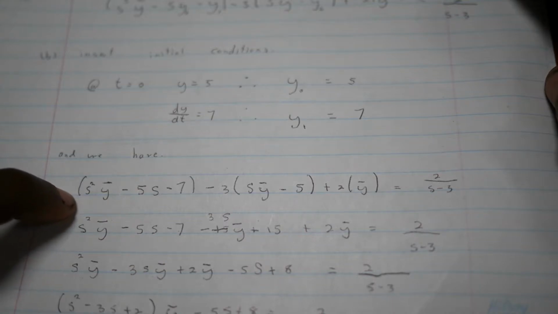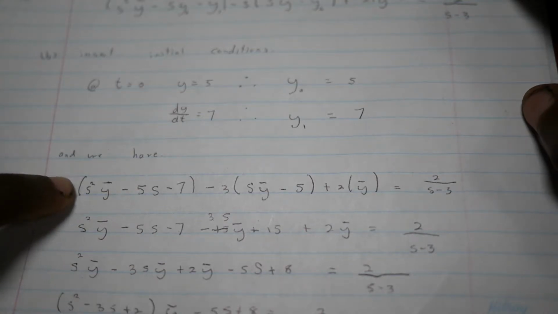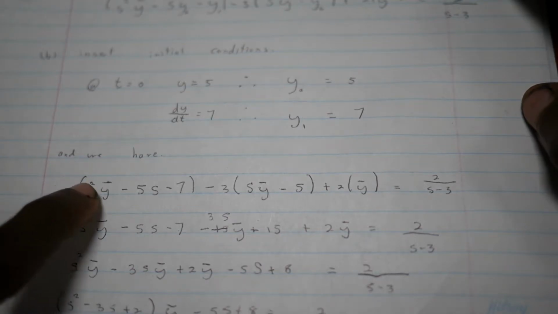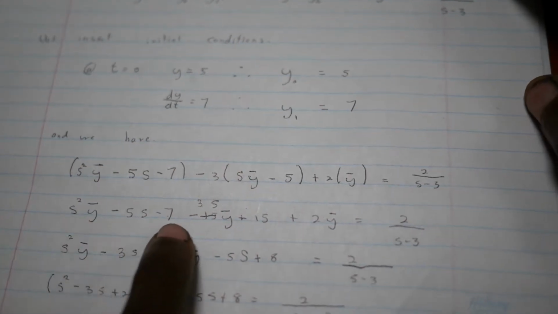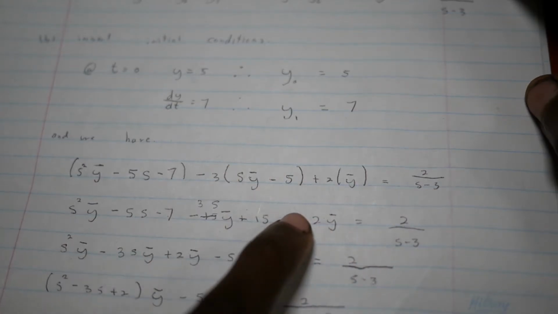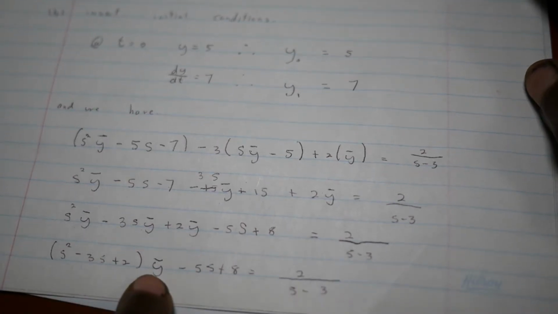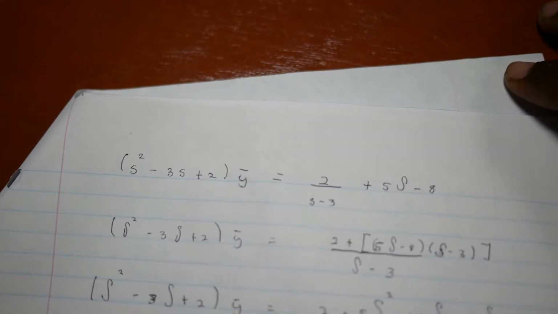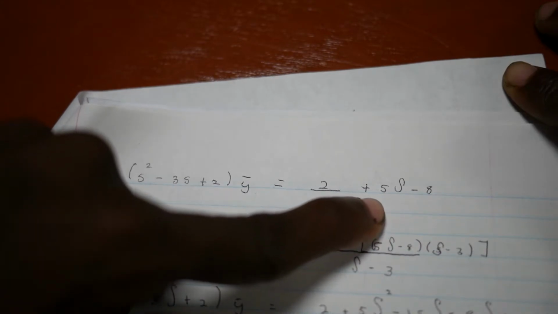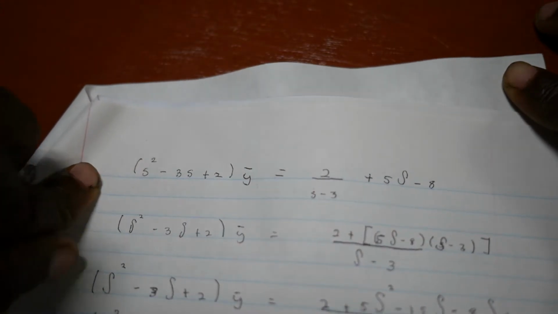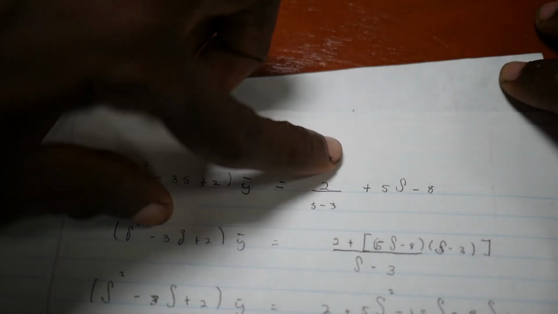Now, what we will do is just simply make y bar the subject of the formula. So, of course, we get rid of all these brackets, simply by multiplying through, then we group all the y bar terms and factorize them out. So we get this. Alright. This was my first attempt. I wrote my s like this, so I can see this is a 5 and this is an s. Good. I transposed everything that didn't have a y bar, and I made it one fraction.